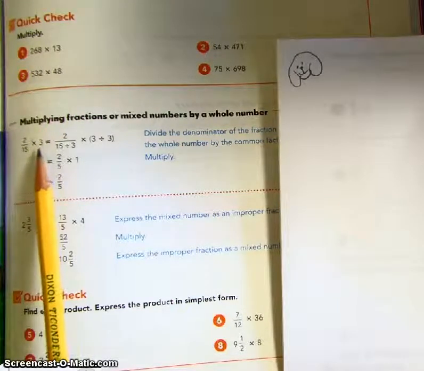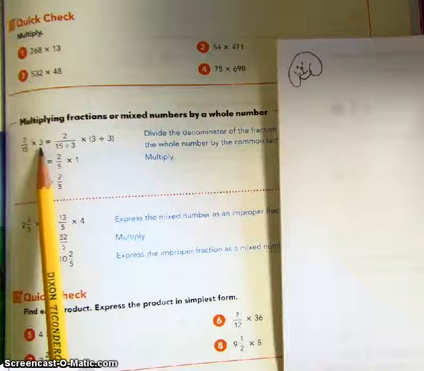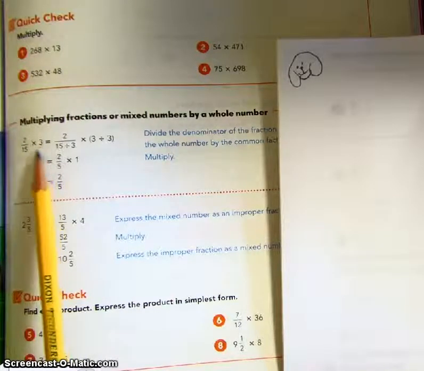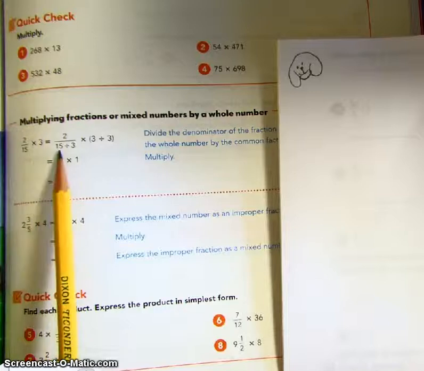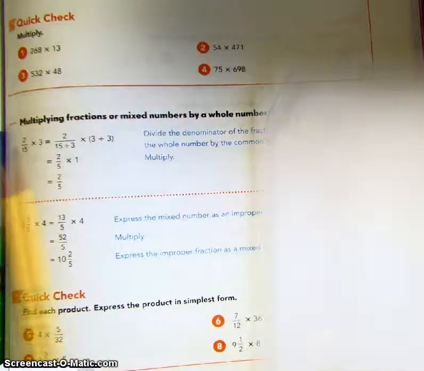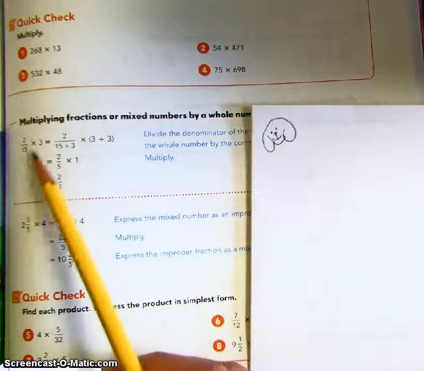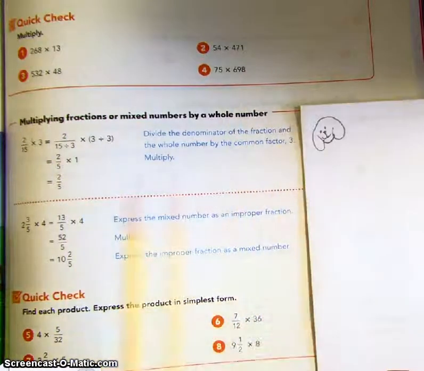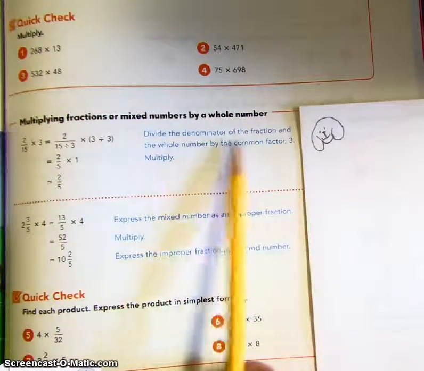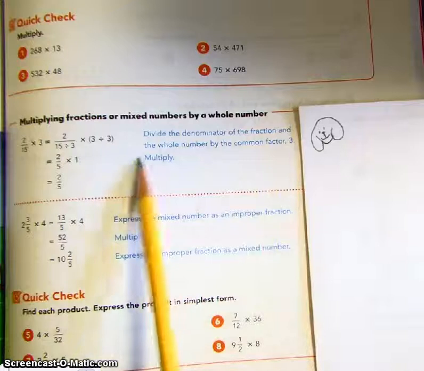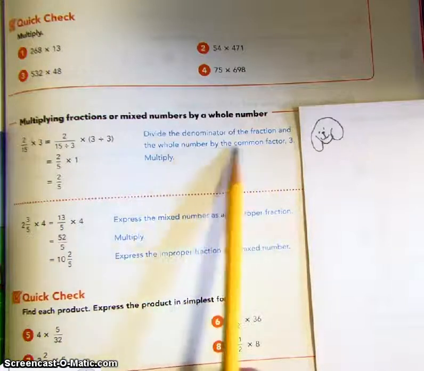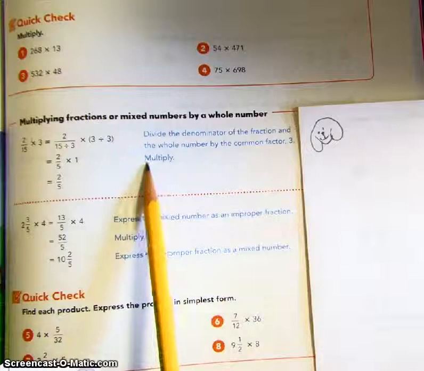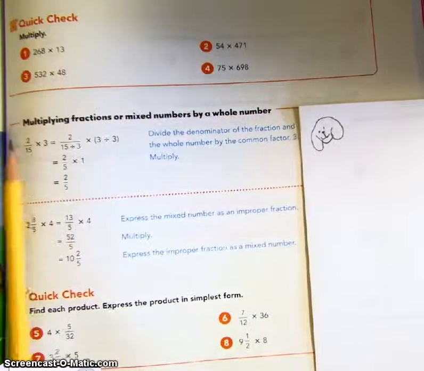And the whole number, remember, we just went over this. Whenever you have a whole number there, you just put it over 1. So that's what they've done here. They took 15, and because we are timesing, they said over here you can see it says divide the denominator of the fraction and the whole number by the common factor 3, and then multiply. So you can see that they've done that right here.